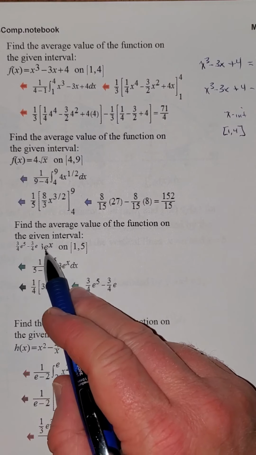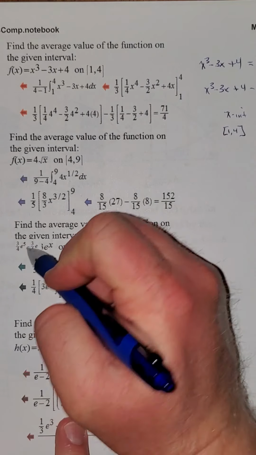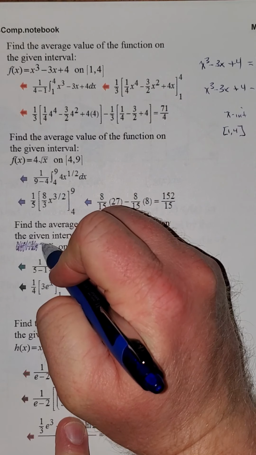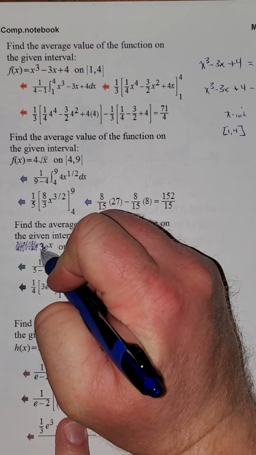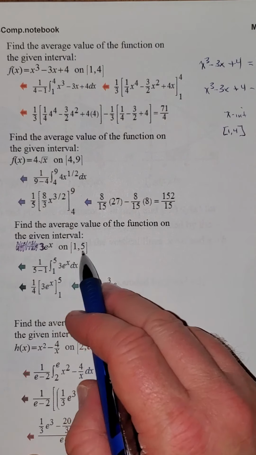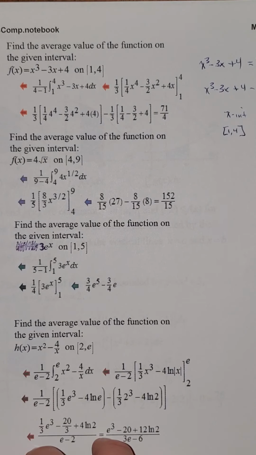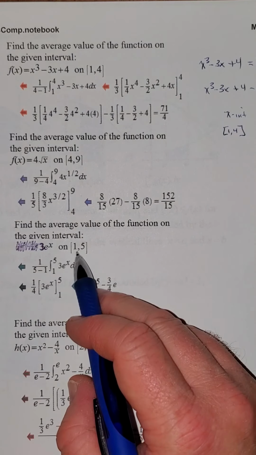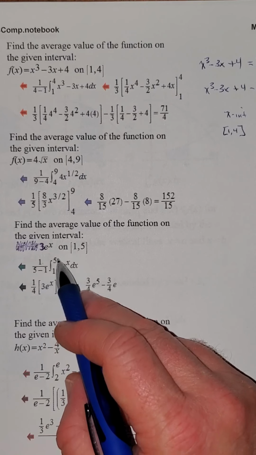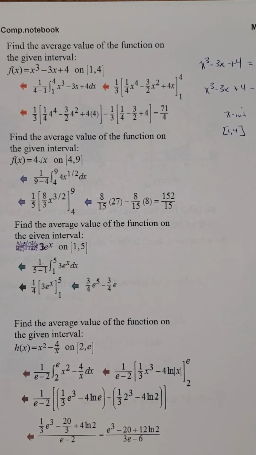Now, somehow my problem got screwed up here. This should not be in there. This should just say 3 e to the x. What is the average value of 3 e to the x on the integral from 1 to 5? Okay. Set up my formula. It's 1 over b minus a, the integral from a to b of f of x dx.